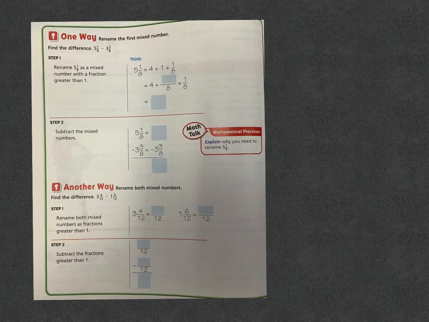So when I mentioned that you could do subtraction of mixed numbers with borrowing, that's where we're going towards. And this part is going to show us how to do that. We want to find the difference between 5 and 1/8 minus 3 and 3/8. I'm going to write it vertically instead of horizontally here. I'm going to make sure that we get to the point where we notice that we have to deal with this.